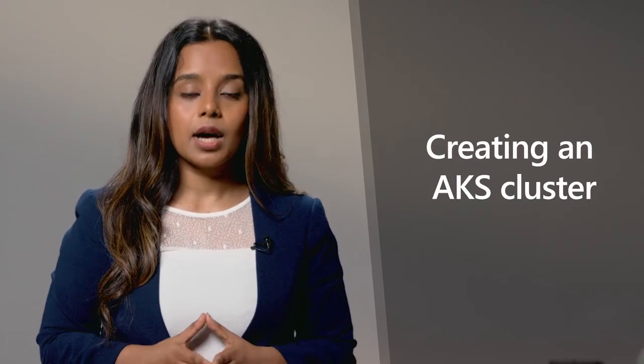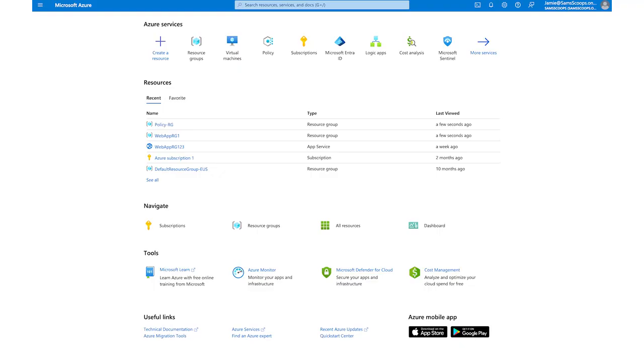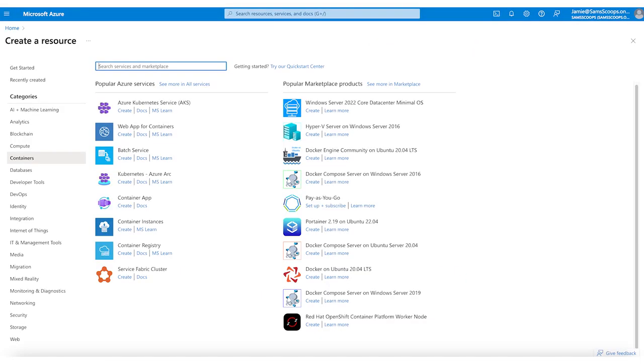Now let's discover how to create an AKS cluster using the Azure portal. First, sign in to the Azure portal and on the home page, select Create a Resource. In the Categories section, choose Containers and then Azure Kubernetes Service, then select Create.